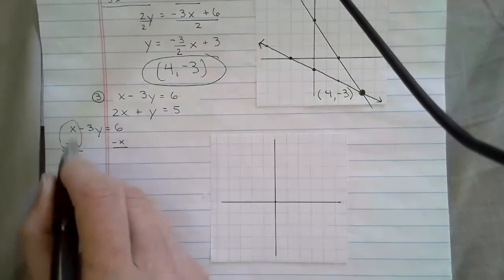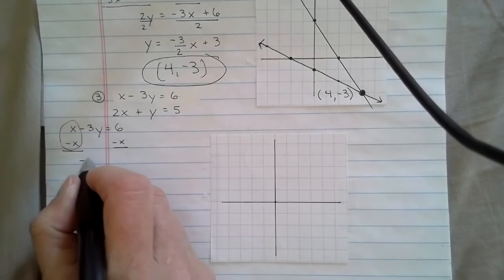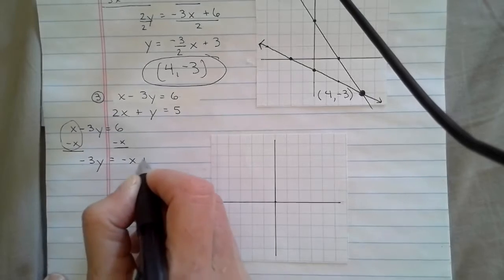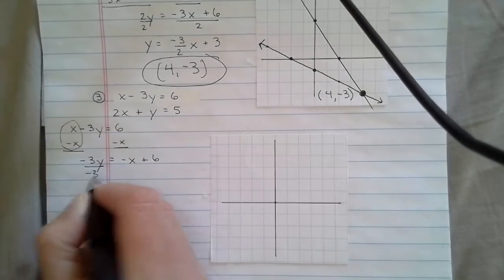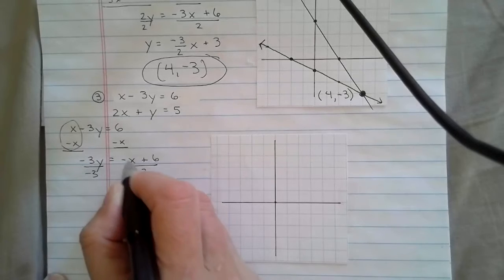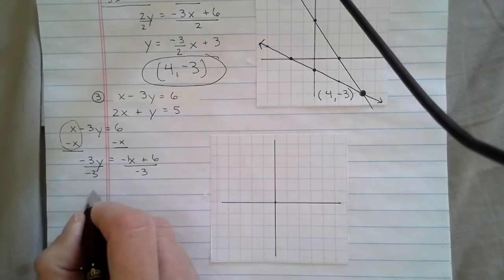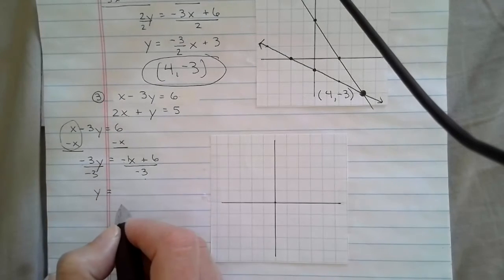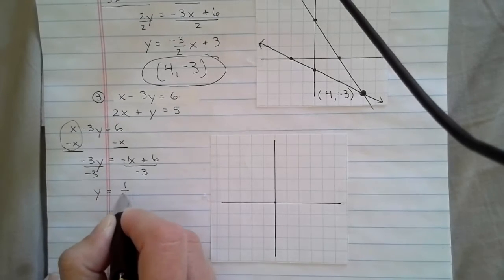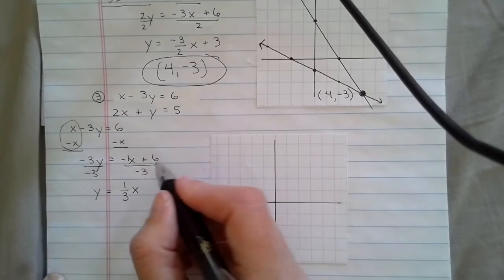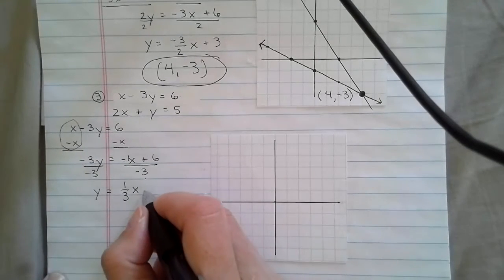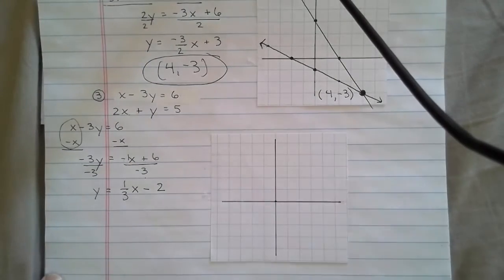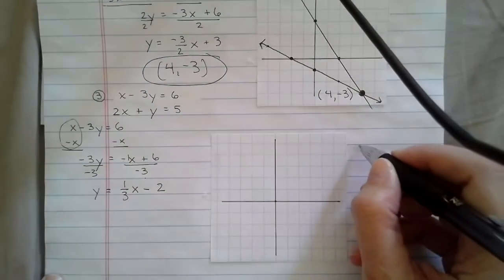That makes 0. I'm left with a -3y. Make sure you got a negative there. Remember, that's a 1x. So this will give us y equals, a negative divided by a negative is a positive, so I just get 1/3 x. 6 divided by -3 is -2. All right, we got one of them down. Let's go over here and work on the other one.